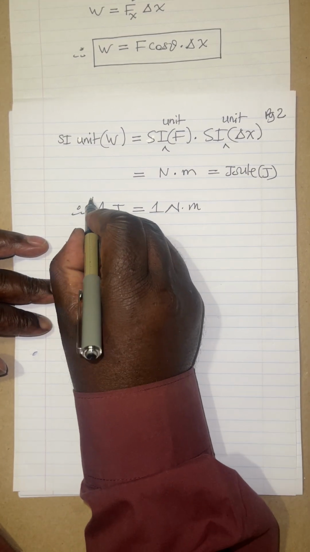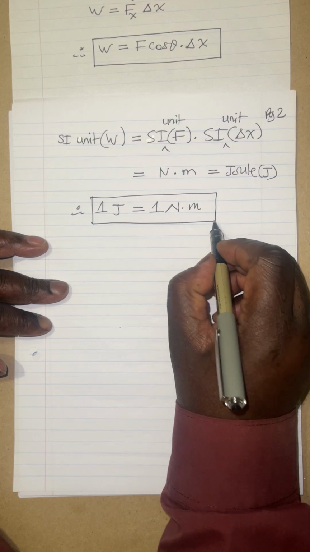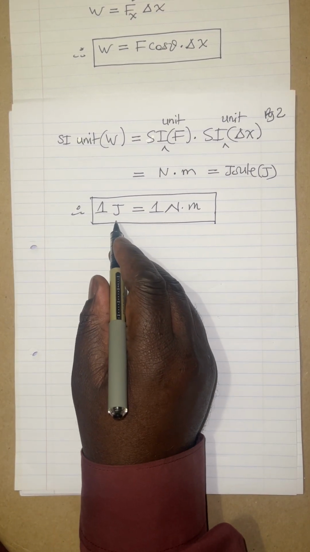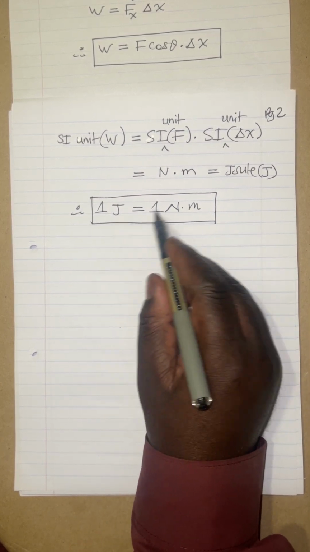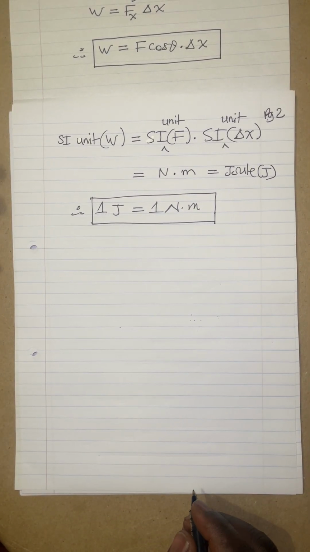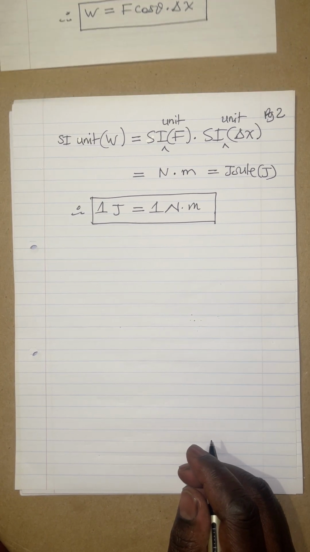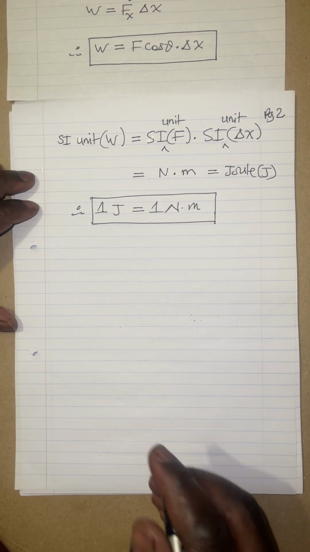This is critical because we're going to look at calculations involving work. We would have to use the joule there as the SI unit of our work done. Of course, we know that 1 joule equals 1 Newton meter, as you can see from here. Right, so I want to talk about 4 special cases, maybe 3 special cases.